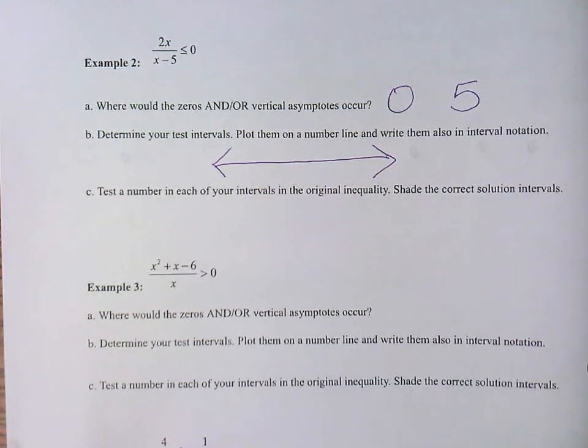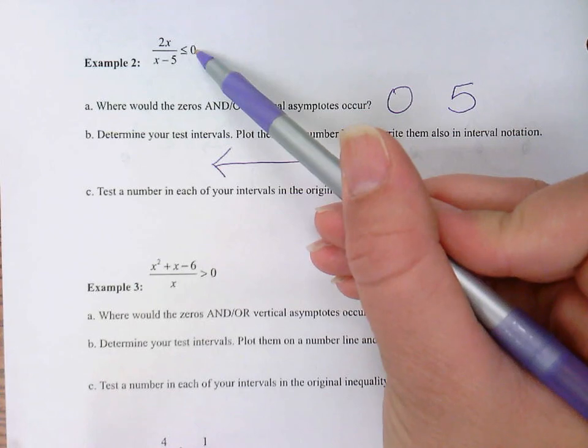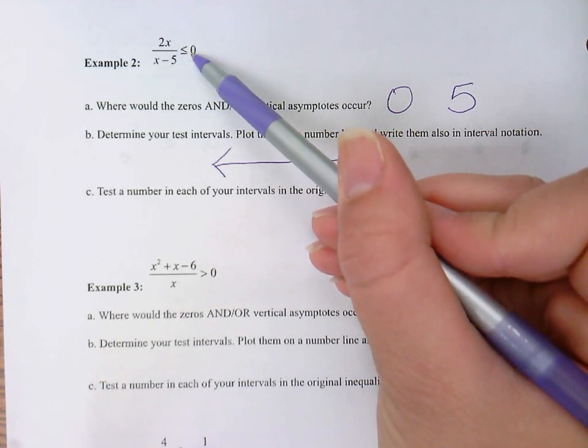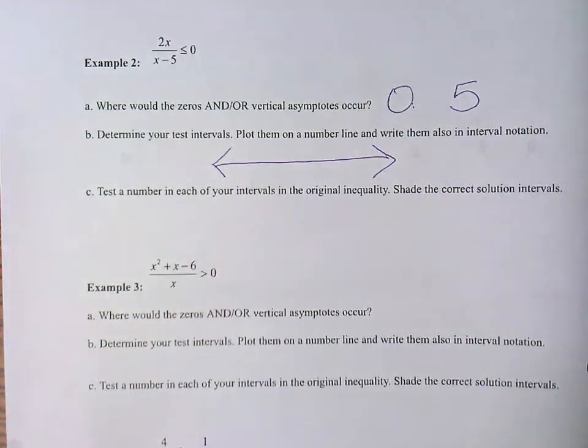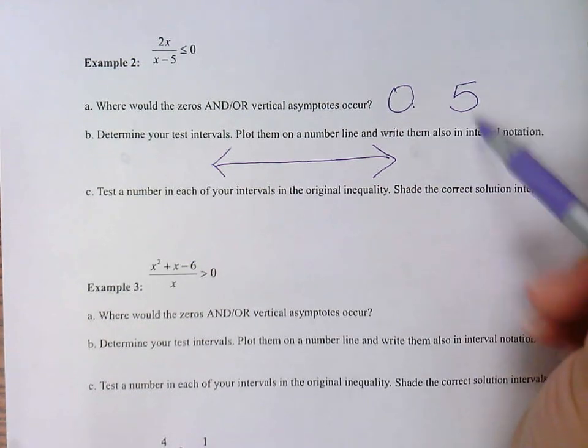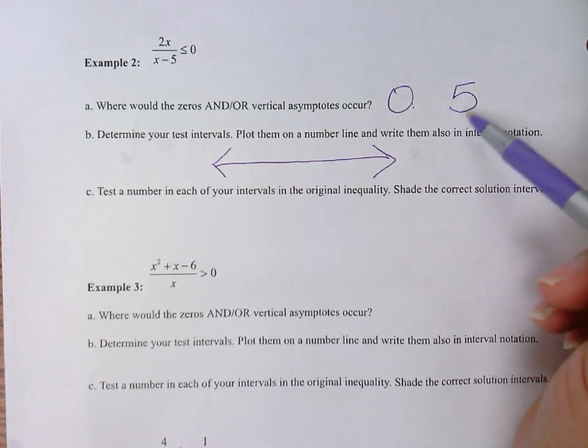Here's a little bit tricky thing. See how this says less than or equal to 0? I can include my x-intercept because at 0, the graph is at 0, but I can't include my vertical asymptote because the graph never touches the vertical asymptote.